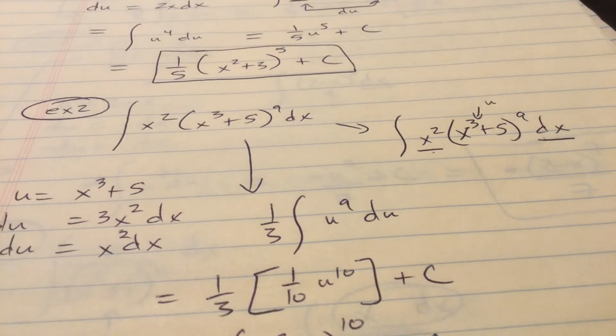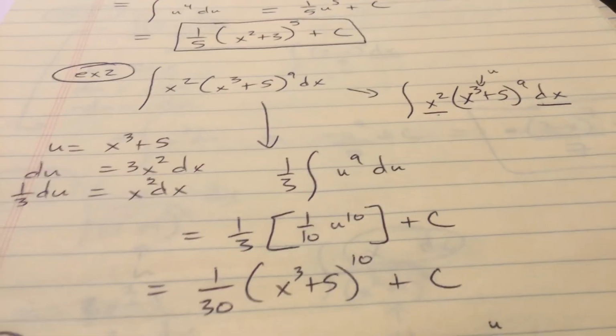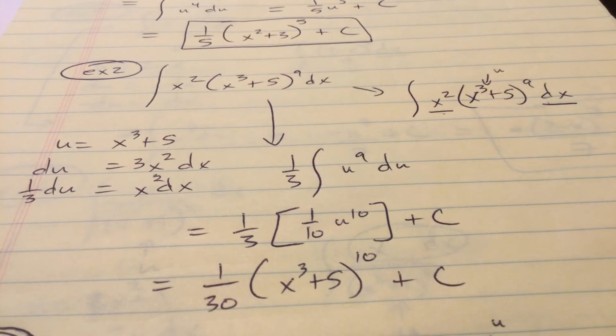One power up divided by the new power, plus c. That's 1/30th. What is u? x to the 3rd plus 5. Raise it to the 10th, plus c. Take the derivative of that, chain rule, and you'll get what we began with. Remember, you can always check your answer here.